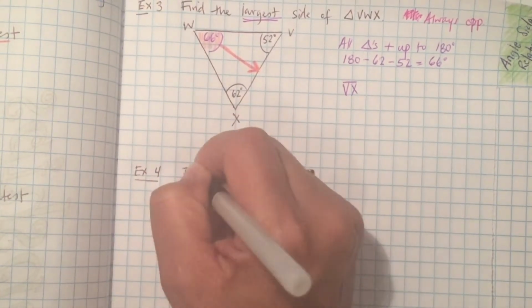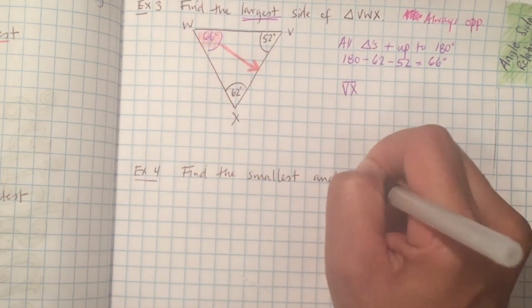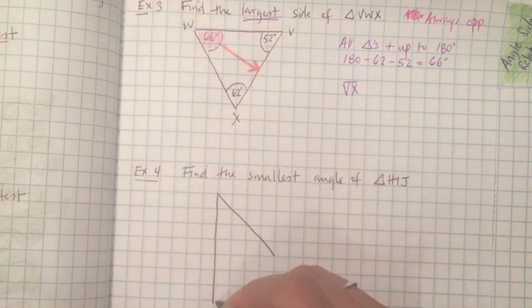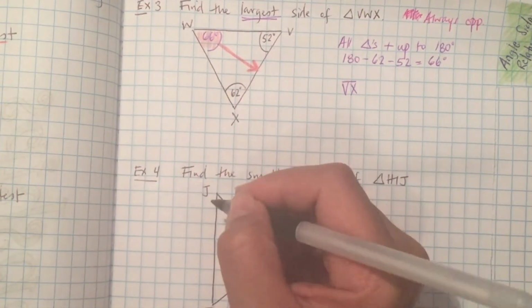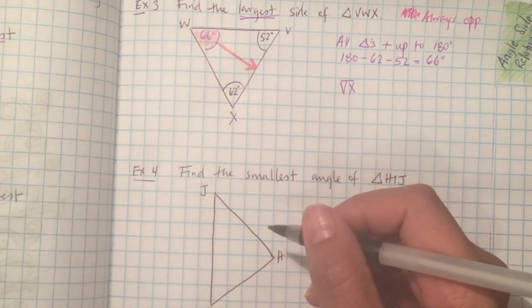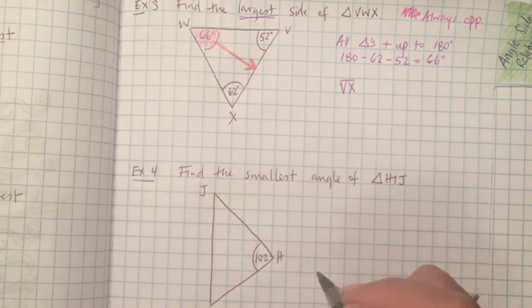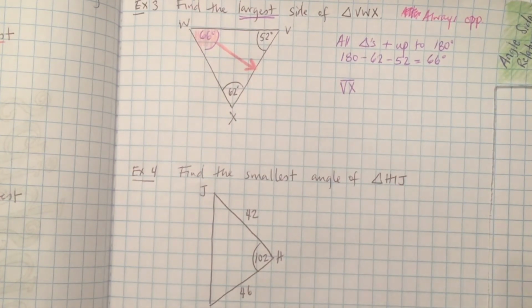All right, let's take a look at one last example. Find the smallest angle of triangle HIJ. This is a listening check. Put a box around example 4. And let's say you're given the angle 102, angle H, and then you're given these two measures, 42 and 46, and you're asked to find the smallest angle.